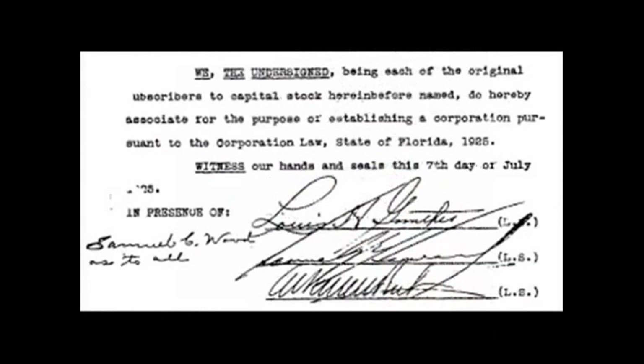Page 7. We, the undersigned, being each of the original subscribers to capital stock hereinbefore named, do hereby associate for the purpose of establishing a corporation pursuant to the Corporation Law, State of Florida, 1925. Witness our hands and seals the 7th day of July, 1925. Louis H. Gunther, Samuel B. Howard, Arthur W. Britton. In presence of Samuel G.